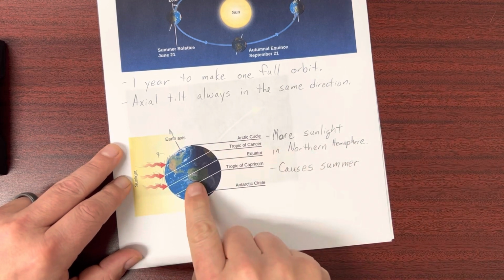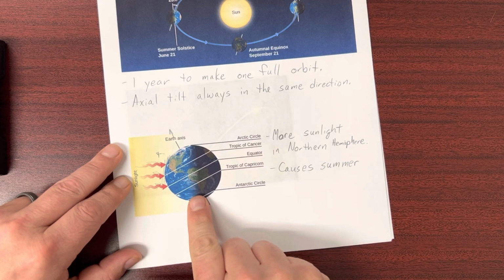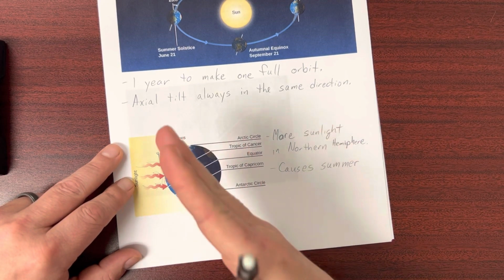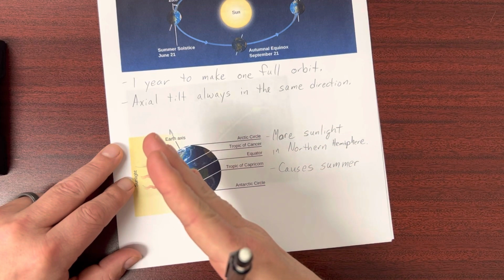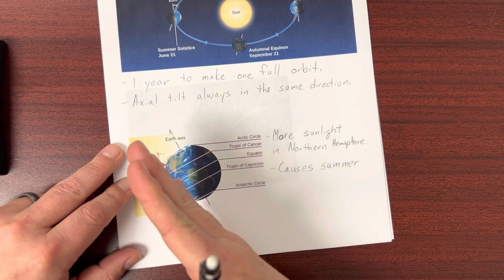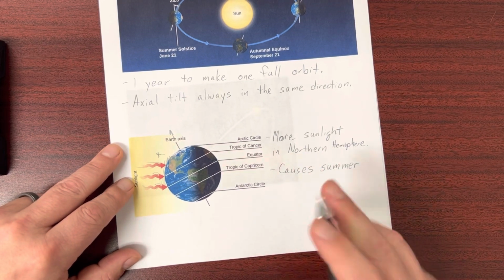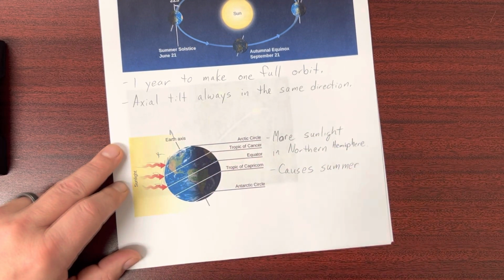Not how close or far away the Earth is to the sun. That has nothing to do with summer and winter. It's the angle of the Earth either pointed towards the sun or pointed away from the sun. So, northern hemisphere, we get summer when it's pointed towards the sun.